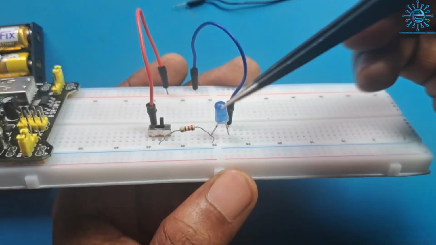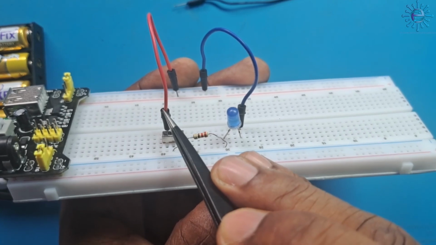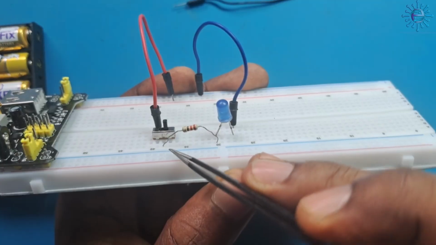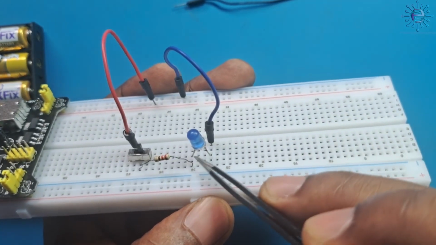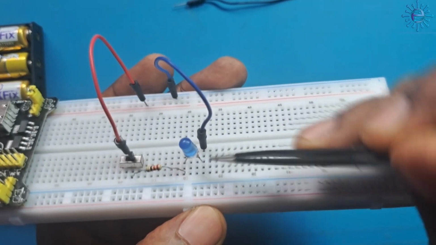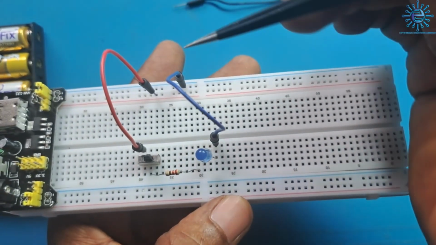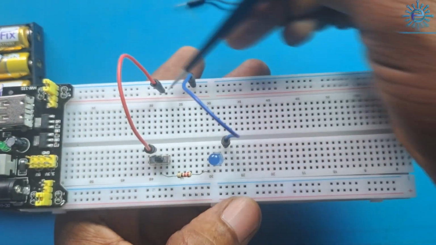And then we connected one extreme leg of the switch to that jumper wire, while we connected one leg of the resistor to the middle leg of the switch. Then we connected the other leg of the resistor to the positive leg of the LED. And then we connected the negative leg of the LED to a jumper wire, which we later connected to the negative rail of our power supply.